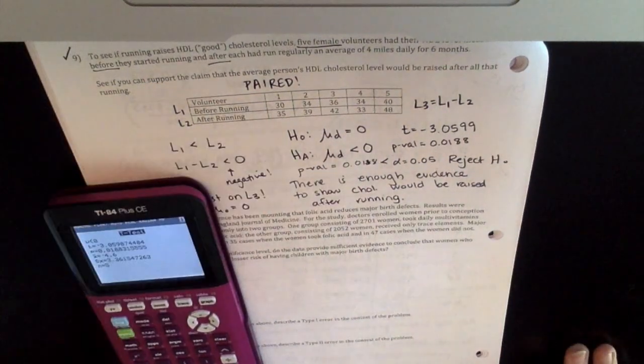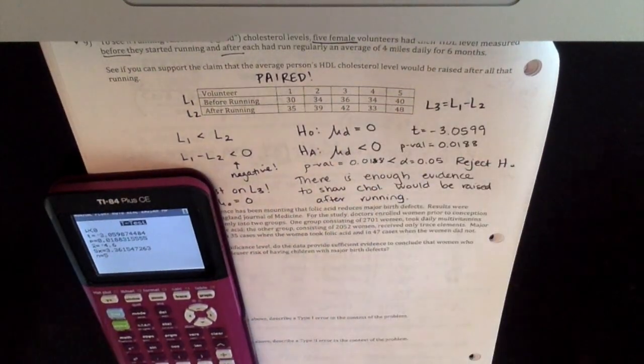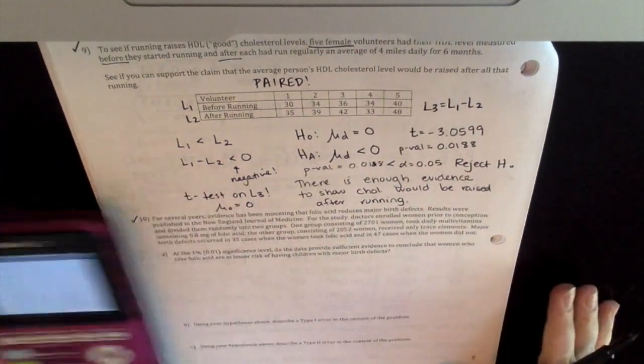We did see a change, so we do want to talk about the cholesterol going up or the difference being negative, whichever one you'd like to talk about. All right, let's keep going.